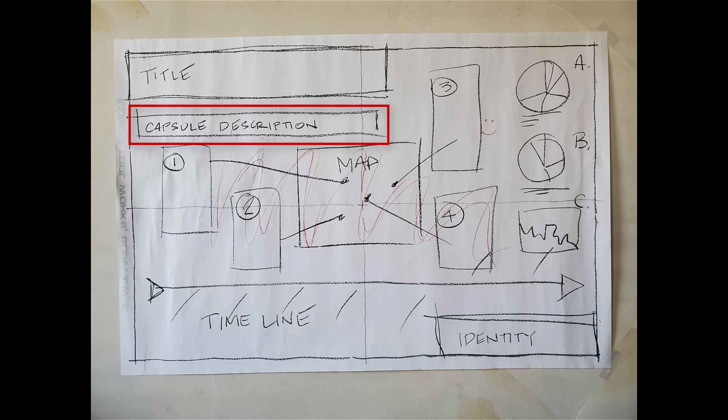So keep in mind your audience. They're likely to know something about PA or planning, but they don't know the specifics of this project. So break it down, spell it out. What is the project about?